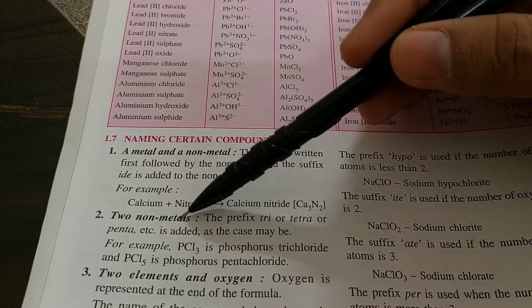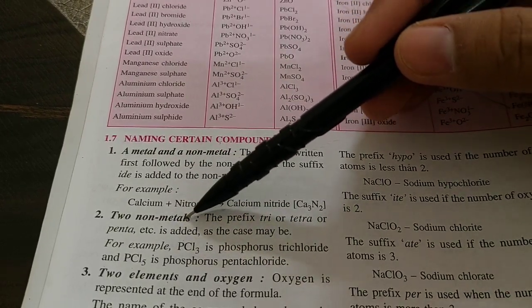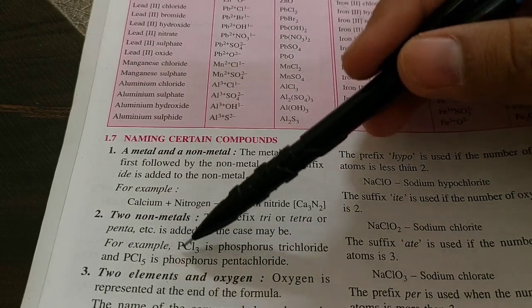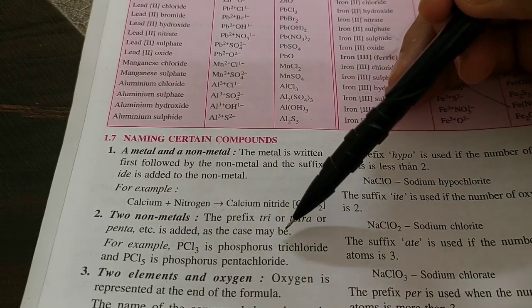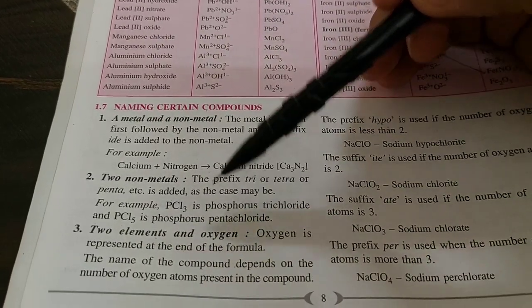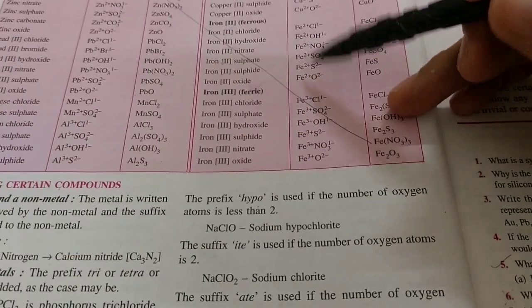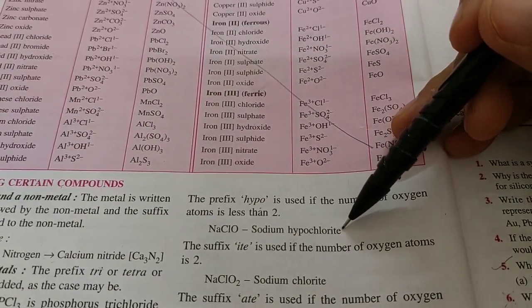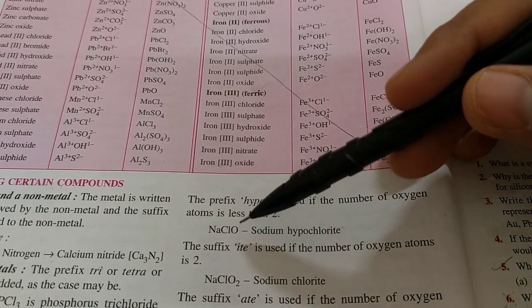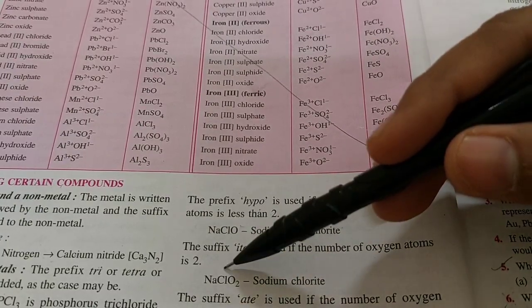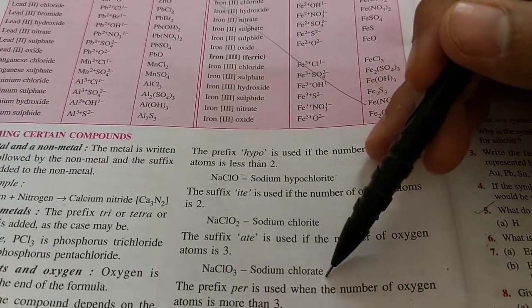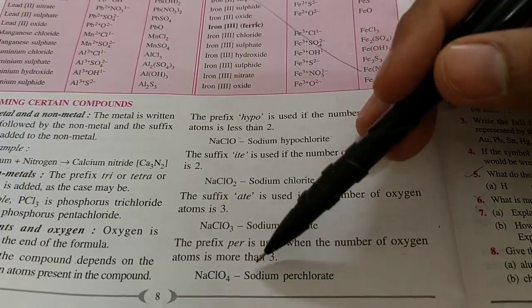Two nonmetals, well, yeah, nowadays even nonmetals combine with each other. It's a democracy, it's allowed. Phosphorus trichloride, phosphorus pentachloride. So we use prefixes like tri and tetra. If two elements are combining with oxygen, then the name depends on the number of oxygen atoms present. For example, in hypochlorite, we have less than 2 oxygen atoms present. That is 1. If there are 2 oxygen atoms present, then we call it a chlorite. 3 will make it a chlorate. 4 or more will make it a perchlorate.